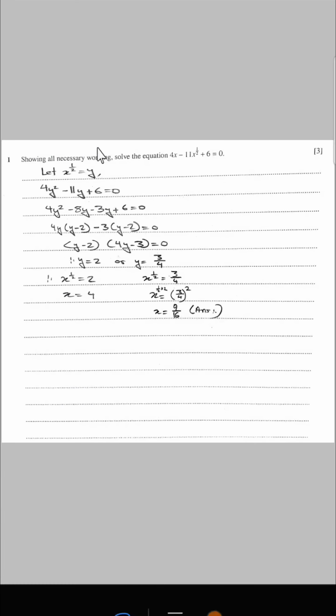In this video, we'll be discussing Mathematics Paper 1, Pure Mathematics, 2018 October/November, variant 11, and the subject code is 9709. Question number 1: showing all the necessary workings, solve the equation 4x minus 11 x to the power 1/2 plus 6 is equal to 0.